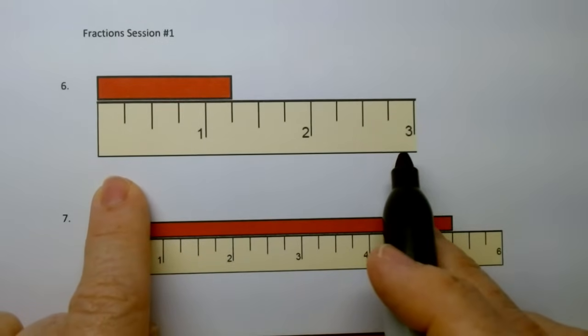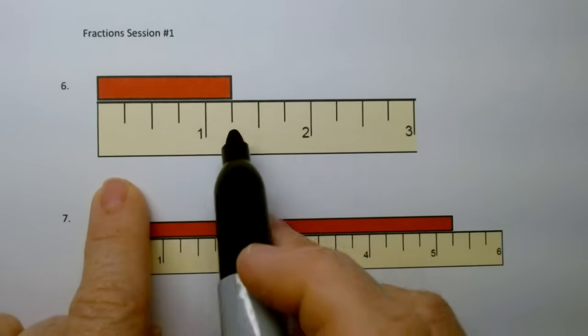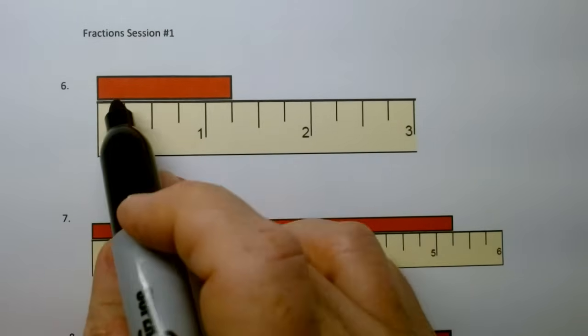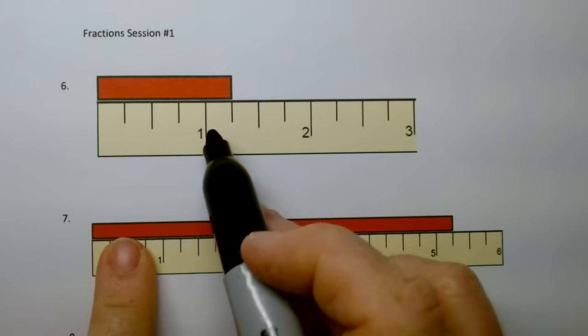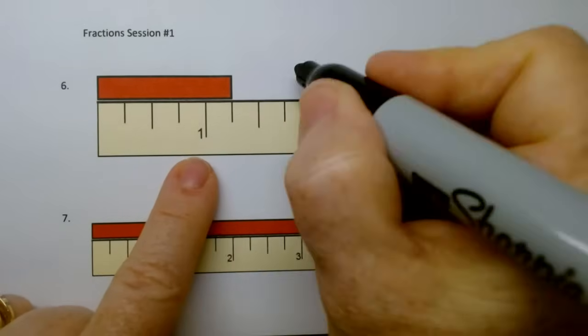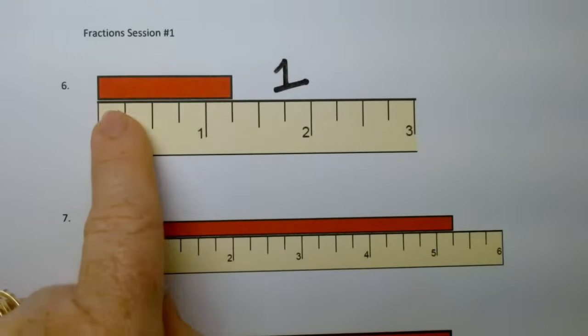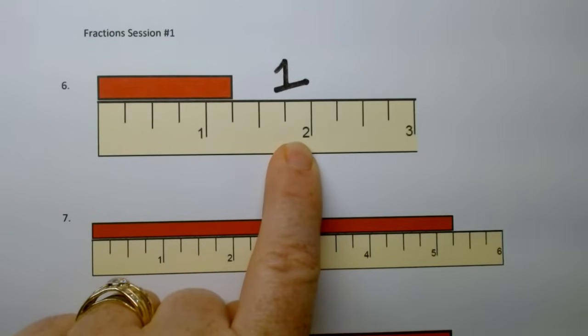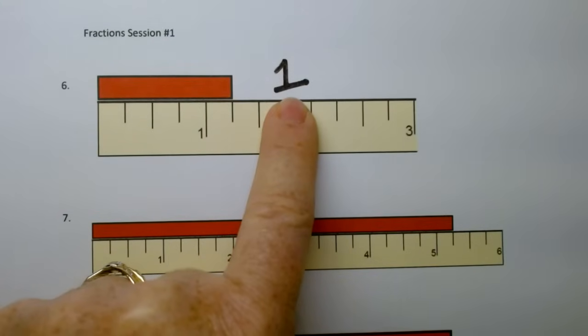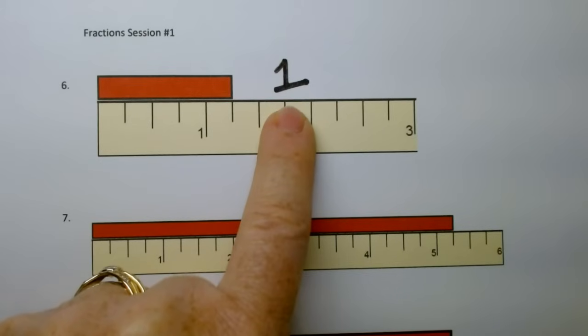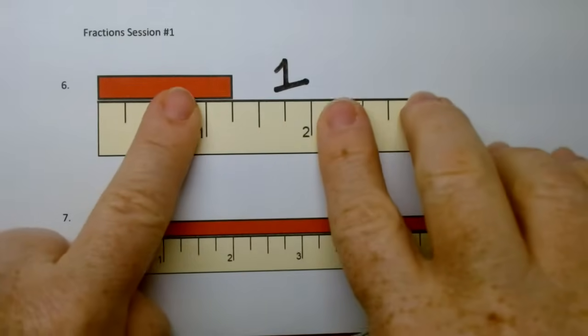The first thing you're going to do is look at the whole number. And you see how this red line goes past the 1? So you can already write down 1. How long is the red line? It's over 1, but it's not quite 2. So the whole number is 1. Now we're going to add the fraction part, because it's between 1 and 2.